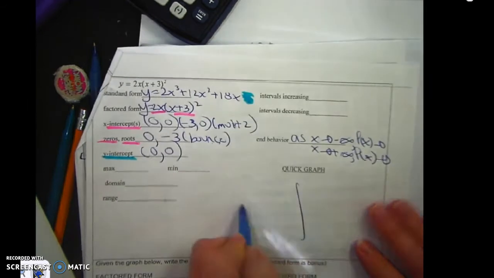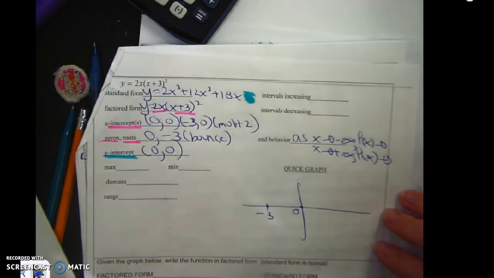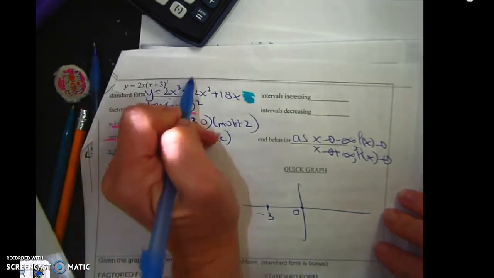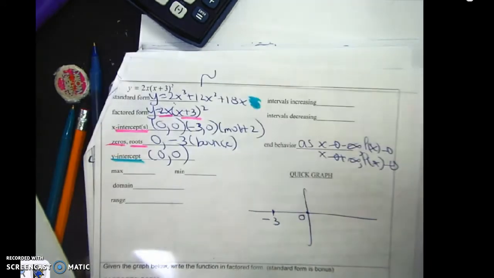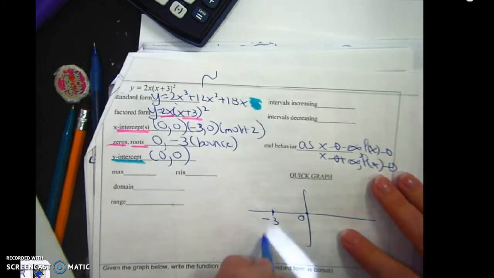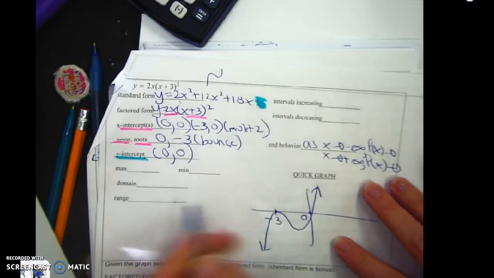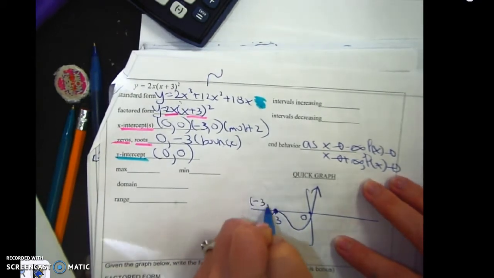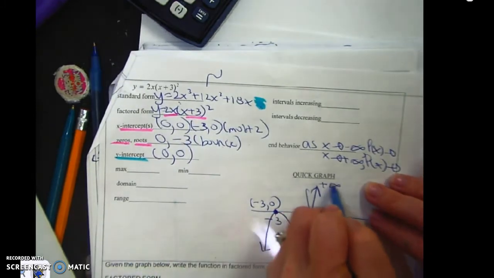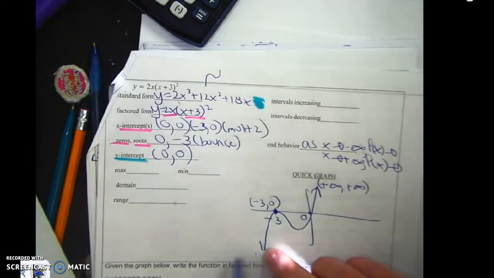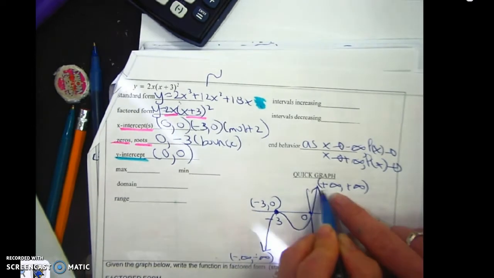All right, quick graph. I know it's not necessarily quick. So 0, negative 3, that's going to be my bounce. X cubed reminds me of a line. A line starts from the bottom, 1, 2, 3. So it's going to look something like that, okay? So what I need to make sure of is that I know that that is my bounce, okay? So this is a real value because that's my bounce, negative 3, 0. And this is positive infinity, positive infinity. This is negative infinity, because when it's on the left, it's down, and when it's on the right, it's up.